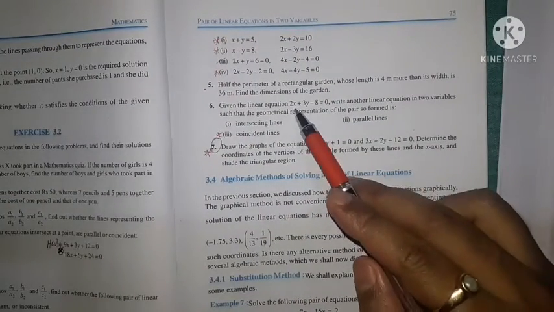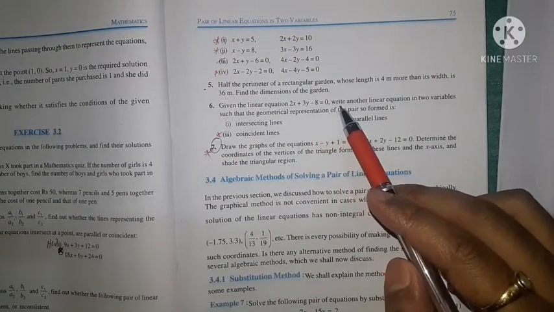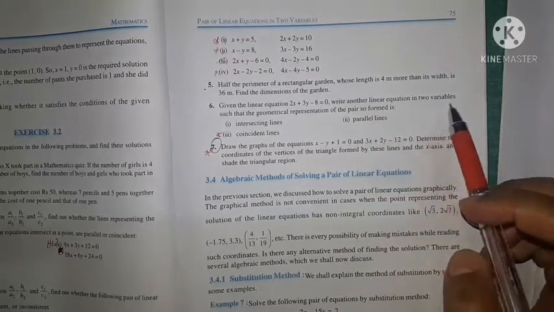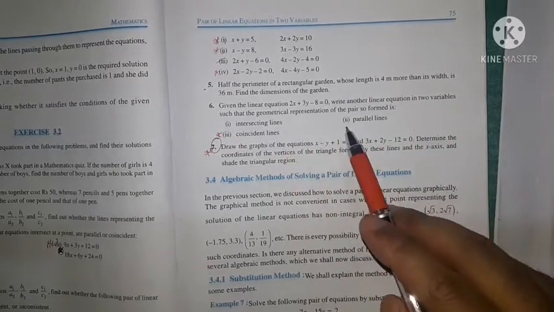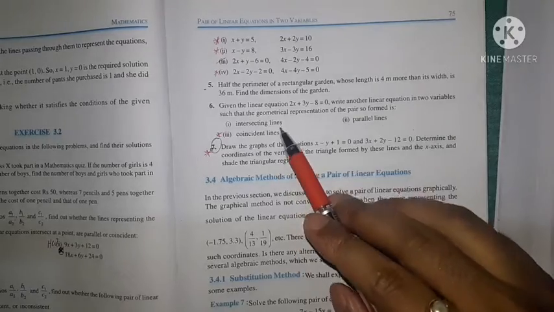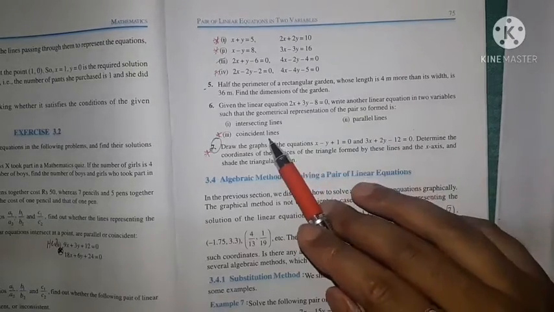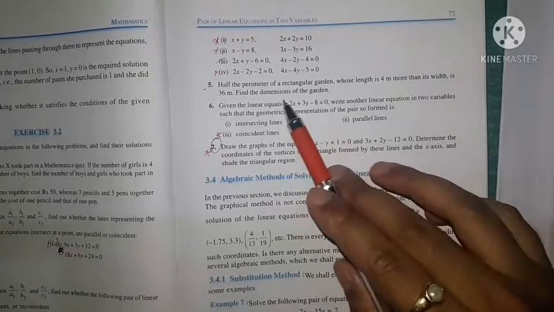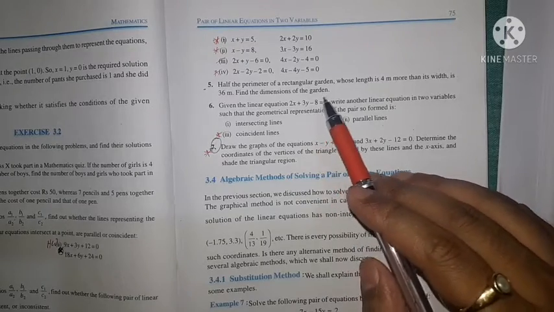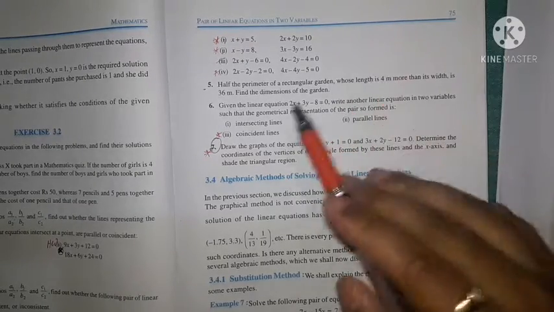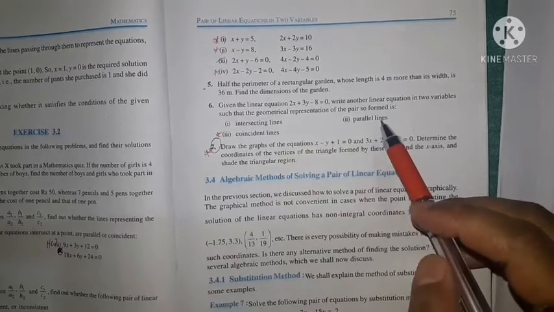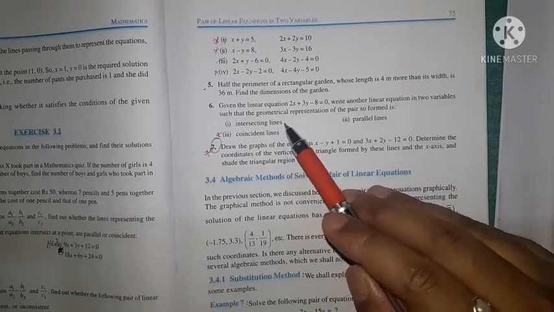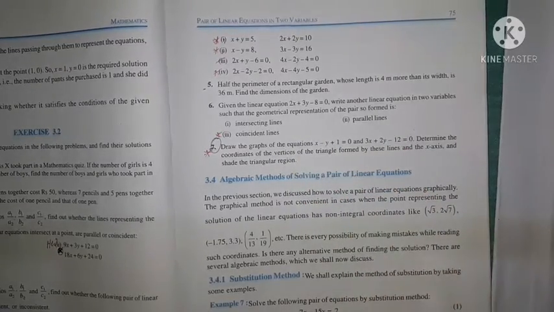Then question number 6. Given the linear equation 2x plus 3y minus 8 is equal to 0, write another linear equation in two variables such that the geometrical representation of the pair so formed is intersecting lines, parallel lines, and coincident lines. That means one of the equations is already given, so we need to give an example of another equation such that the lines will be intersecting, parallel, and coincident. So it is up to us how we give the example.